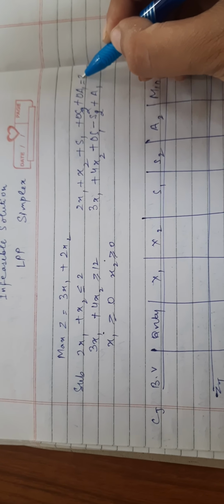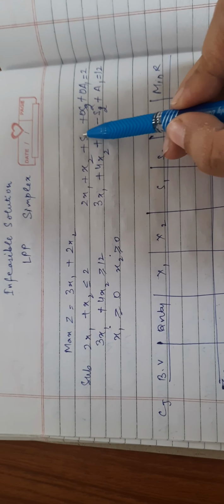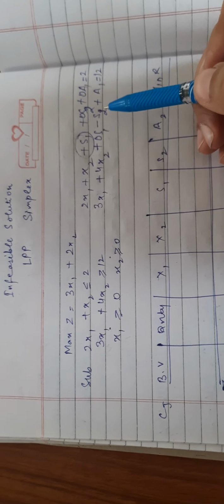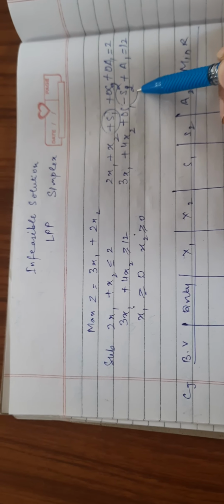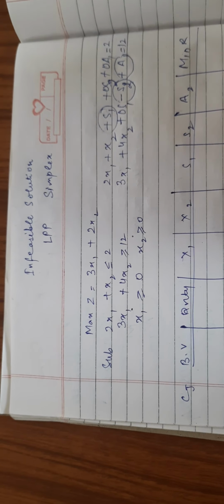In short, for the less than sign you add something, so the addition is the slack variable; when you have to deduct something, the deduction is the surplus variable, and the addition is the artificial variable.